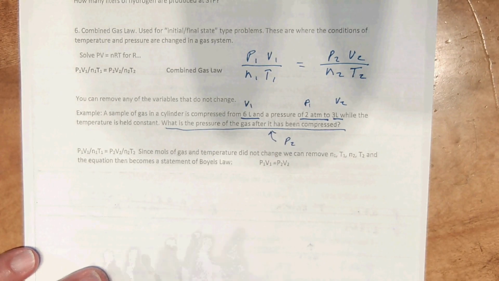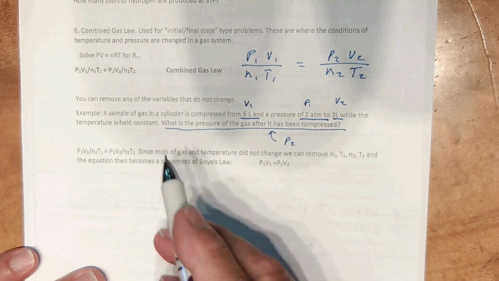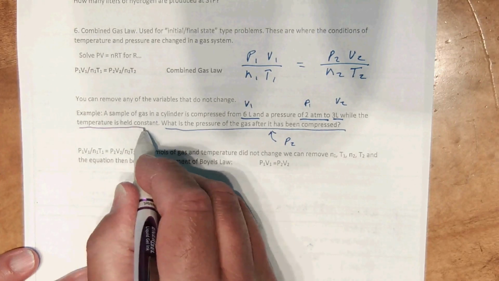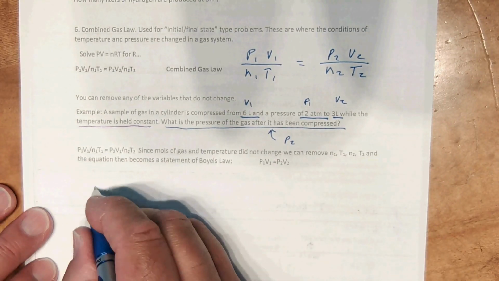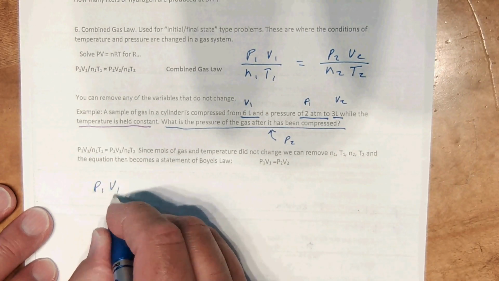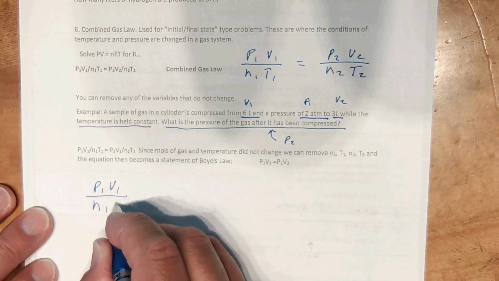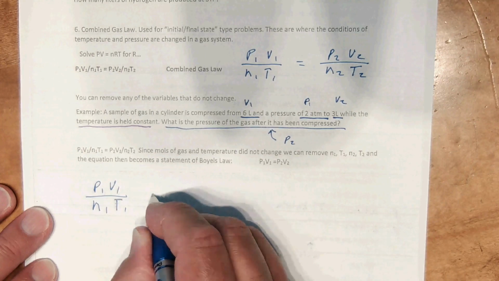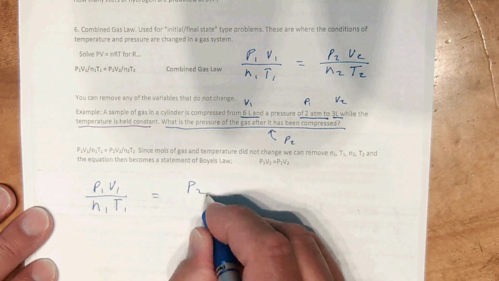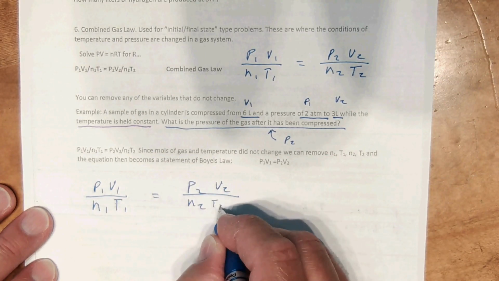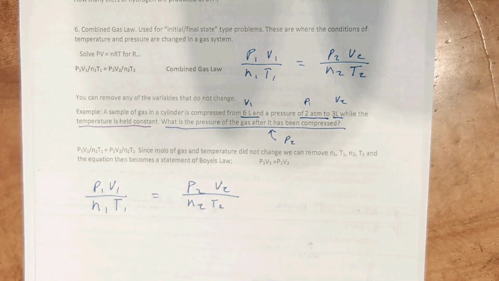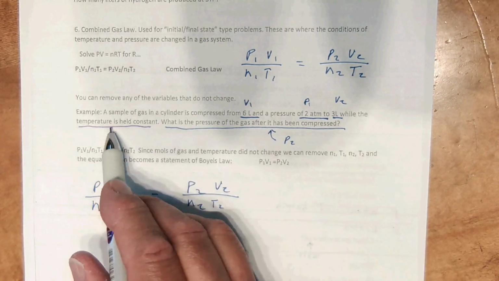And this problem says the temperature is held constant. So you're not changing the temperature. Okay, it's an initial final state problem. You'd use P1V1 over N1T1 equals P2V2 over N2T2.